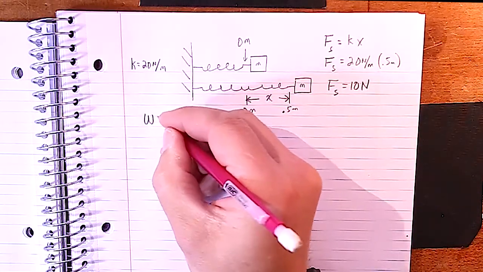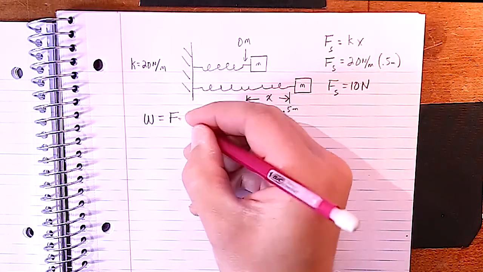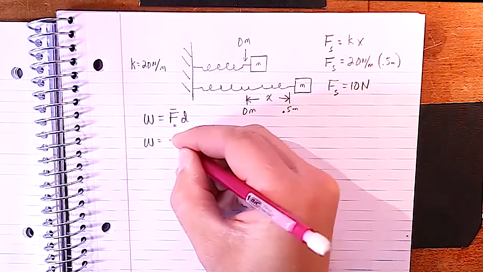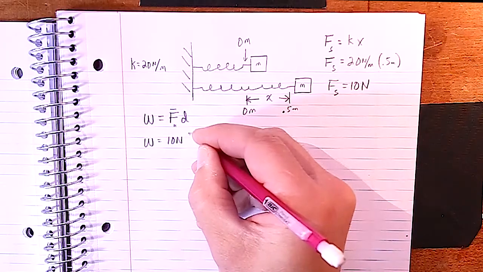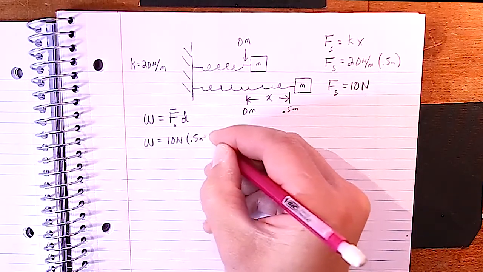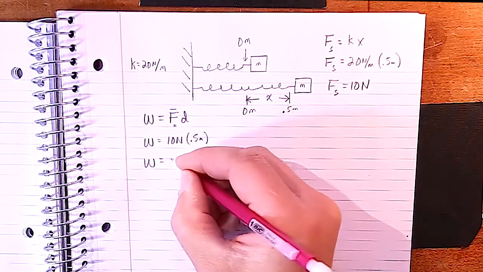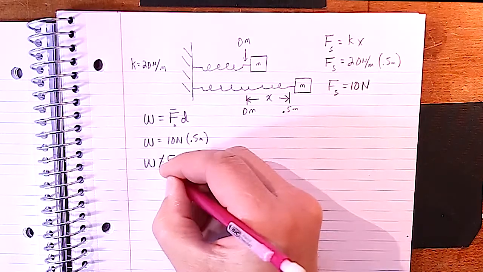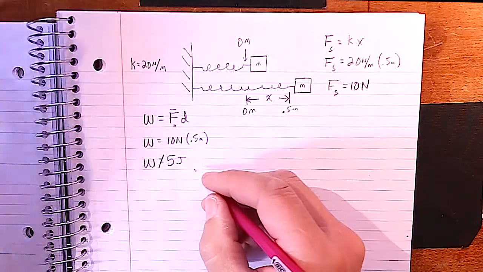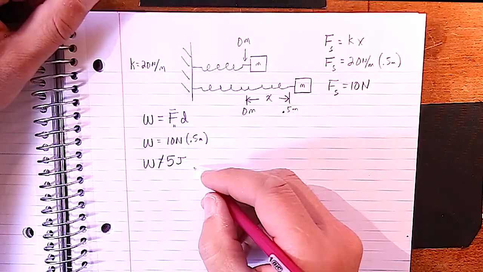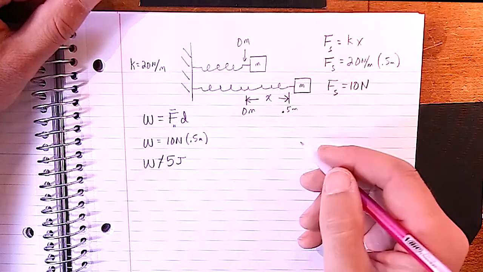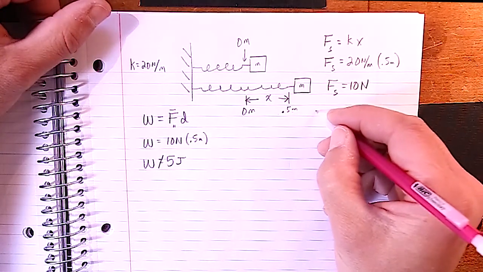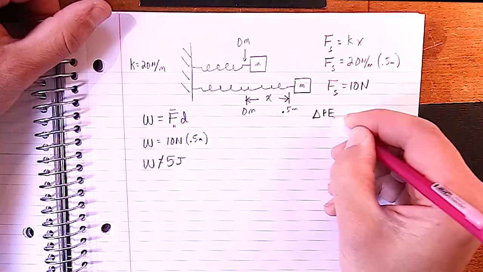So if we do this, W is equal to F parallel d, and we put in our 10 newtons and multiply that by 0.5 meters, we end up with a work done of 5 joules. But this is wrong. This is not the right answer. And the reason is because we didn't use the average force. So let's go ahead and do that with the change in spring potential energy method.